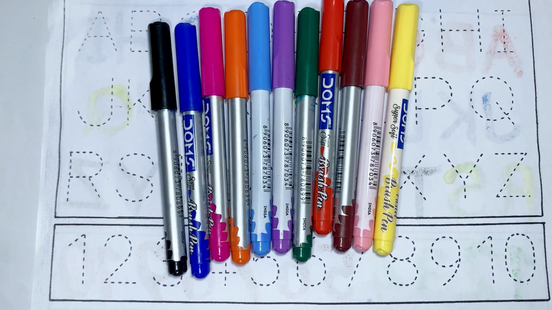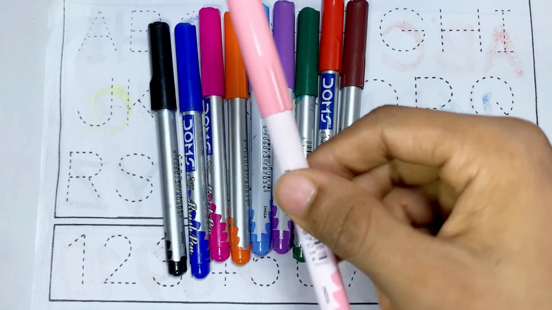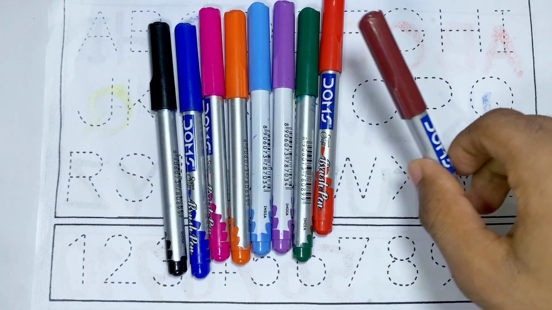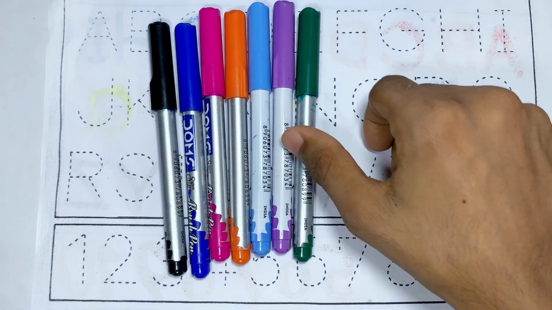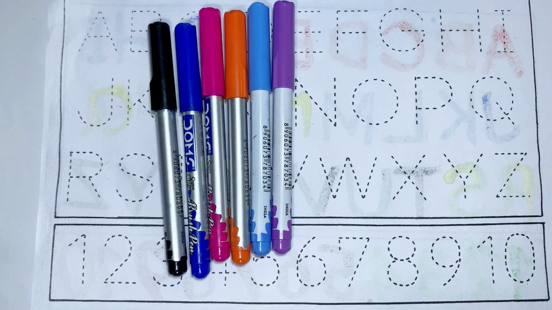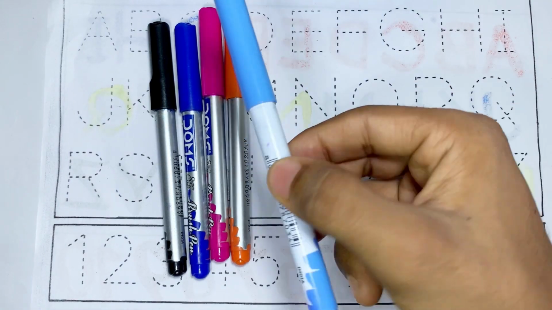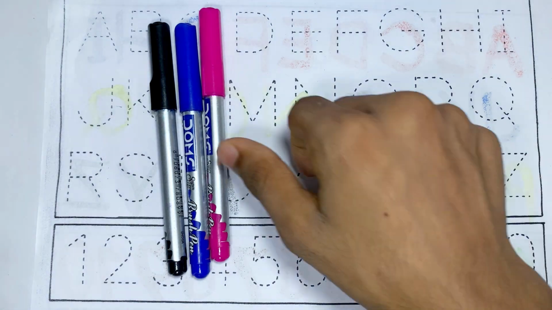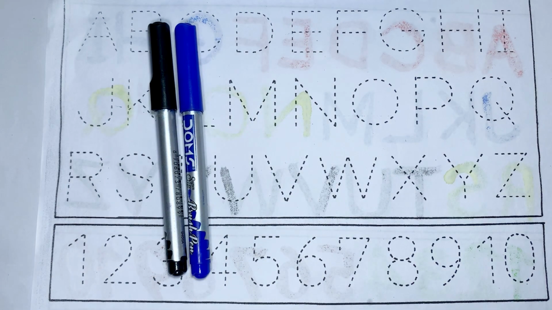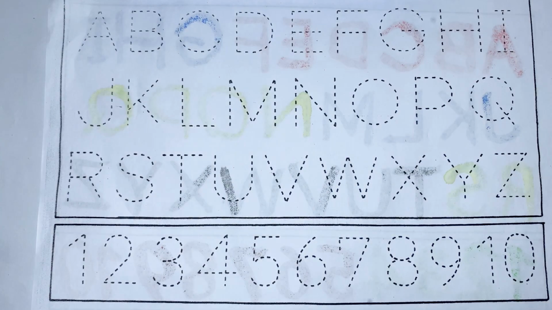Purple color, yellow color, light pink color, brown color, red color, green color, light purple color, sky blue color, orange color, dark pink color, dark blue color, and black color.